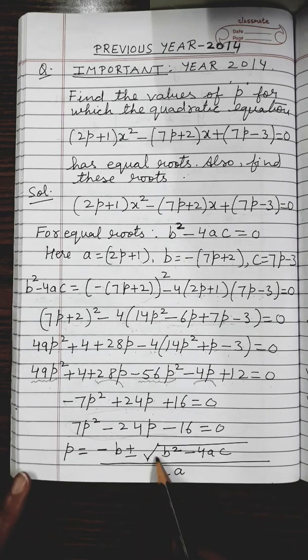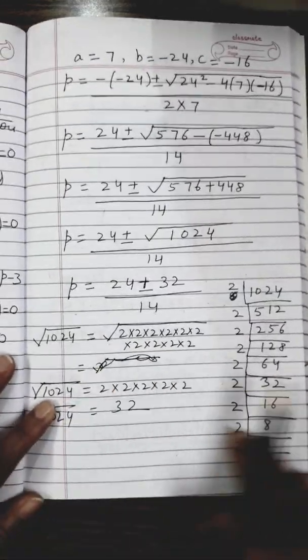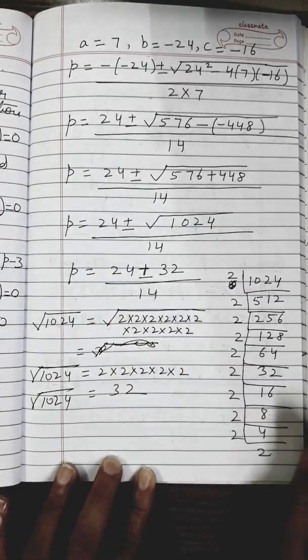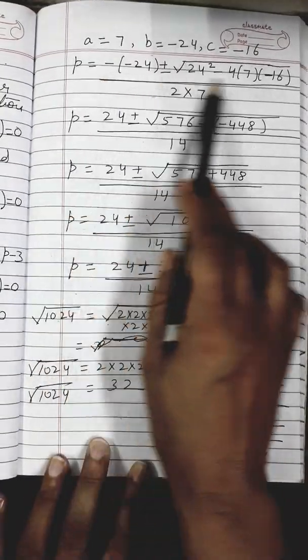Now I will put the values of a, b, c. A is 7, b is minus 24 and c is minus 16. So let us come to the next step. I am writing down the values of a, b, c. A is 7, b is minus 24 and c is minus 16. And I substitute these values in the quadratic formula.